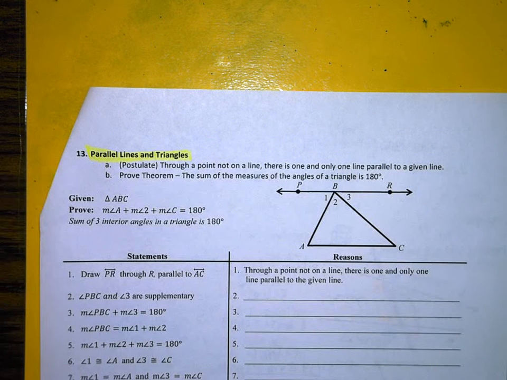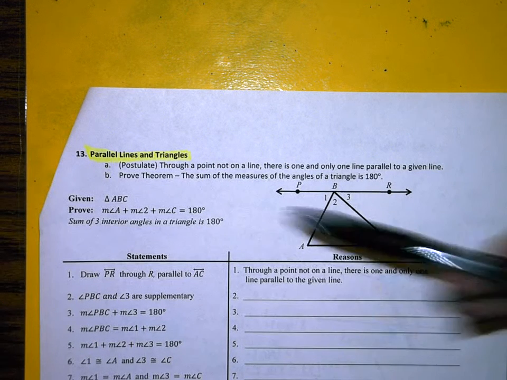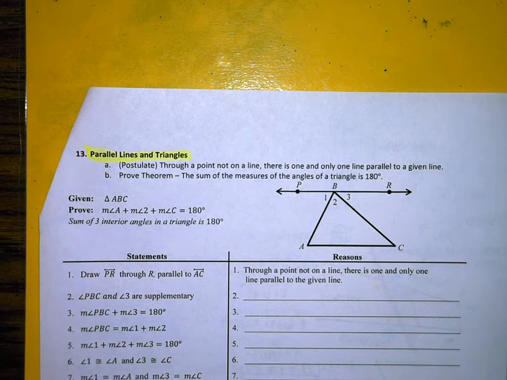Right, so we're going to be walking through one proof together today. Just keep in mind, we will go over these types of proofs in a little more detail, but we're just going to walk through this one to see why it is that when you add all these angles together inside of a triangle, it's always going to equal 180 degrees.